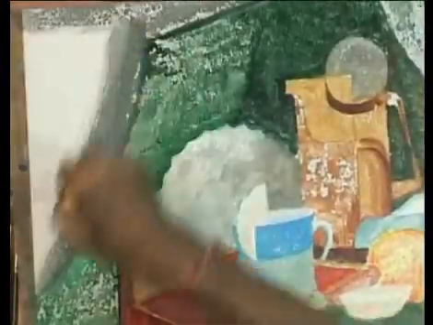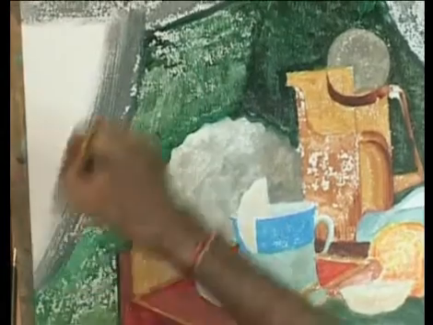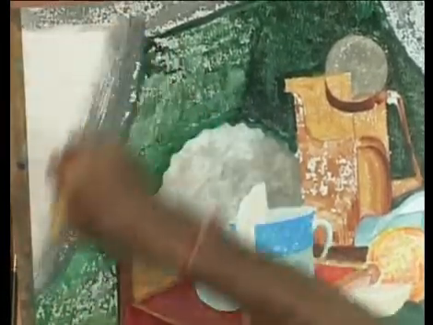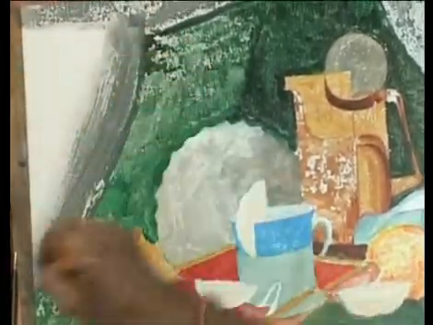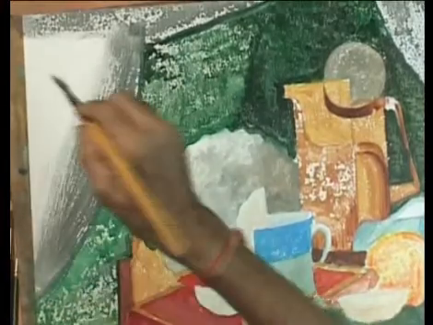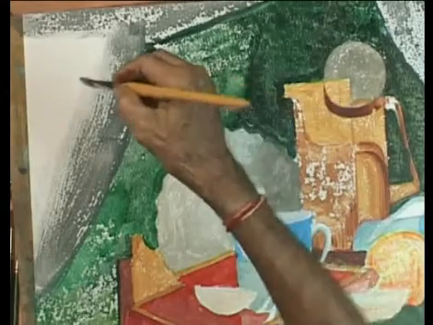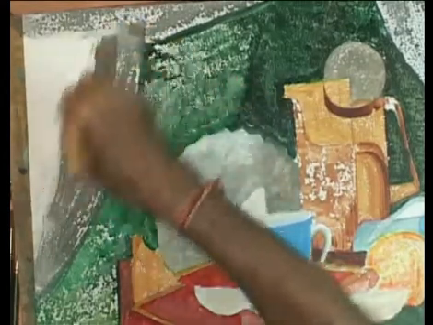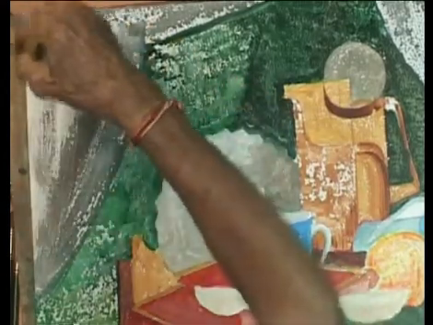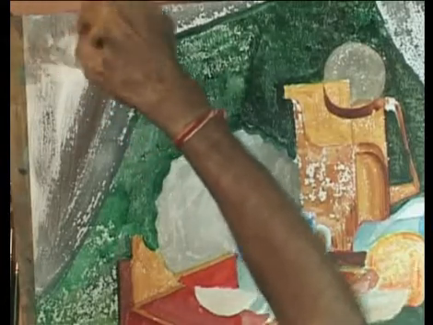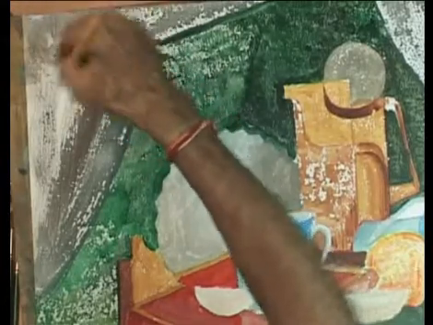So a little treatment of this white surface with the grey stone is helping me in reducing the intensity of the green color. So this is how, without touching green, by the use of another color, we sometimes reduce or heighten the intensity of another color.